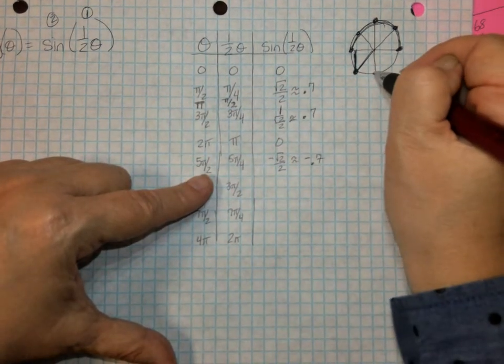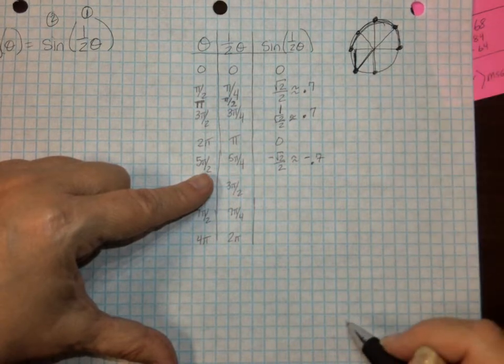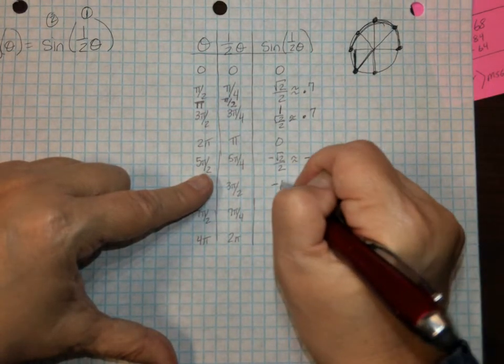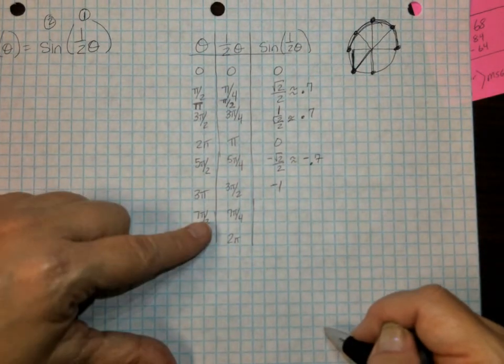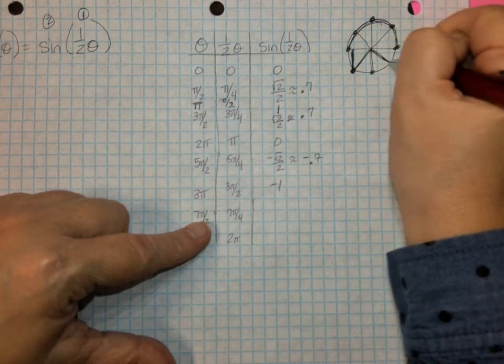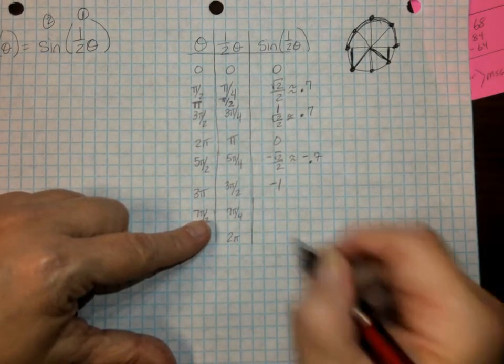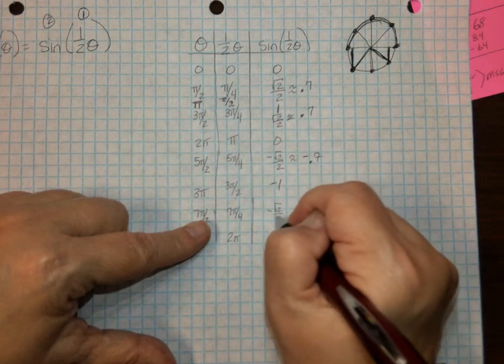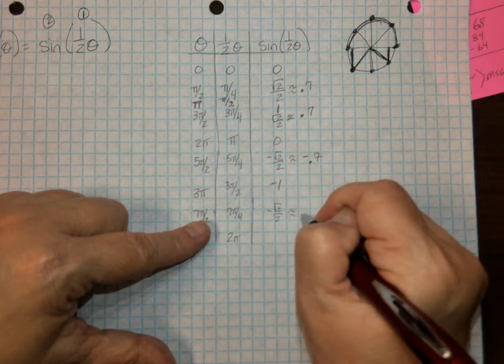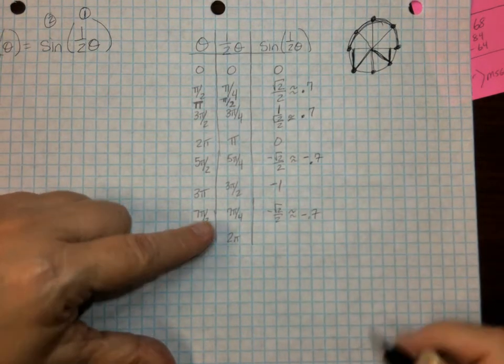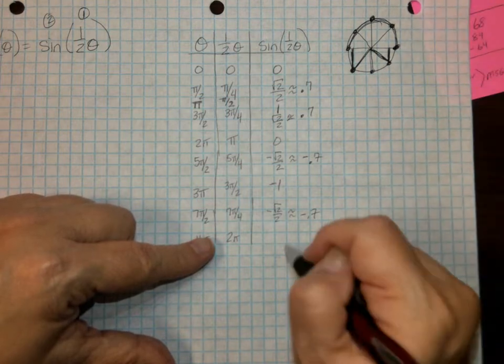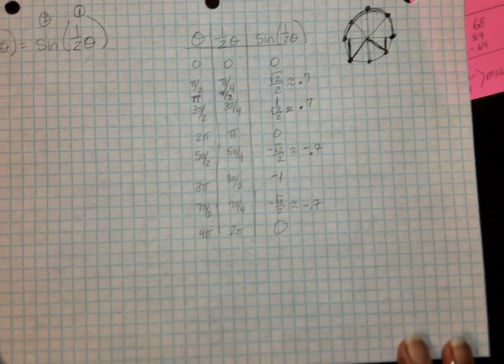3 pi over 2 is here. Sine of 3 pi over 2 is negative 1. 7 pi over 4 is here in the 4th quadrant. In the 4th quadrant, sine is negative. That's negative square root of 2 over 2, approximately negative 0.7. And then 2 pi is back here, sine is 0.